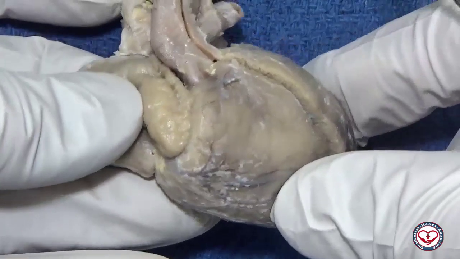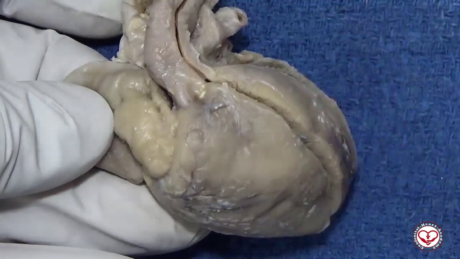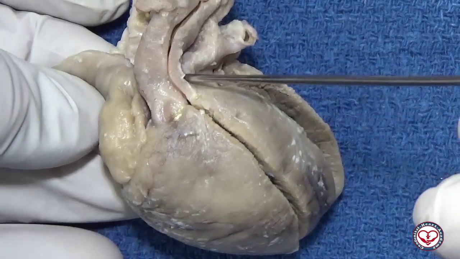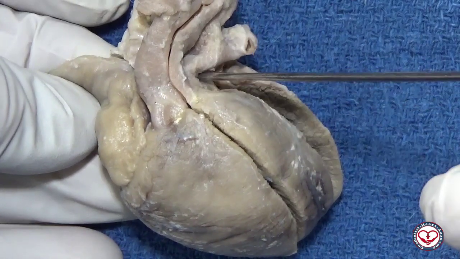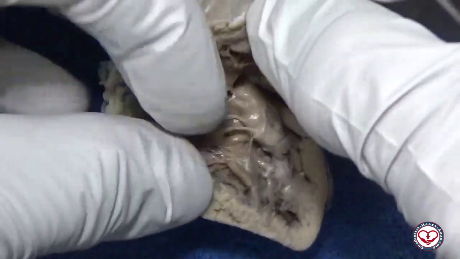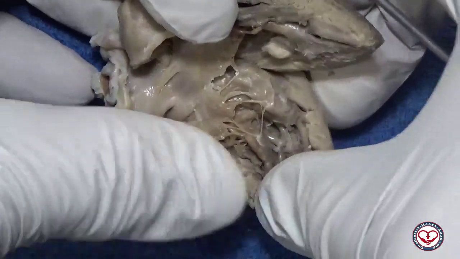We've seen this specimen in the past, and we know that it has usual atrial arrangement and transposition with the aorta anterior and rightward of the pulmonary trunk. We're going to look at the ventricular septum, which in this specimen is intact.